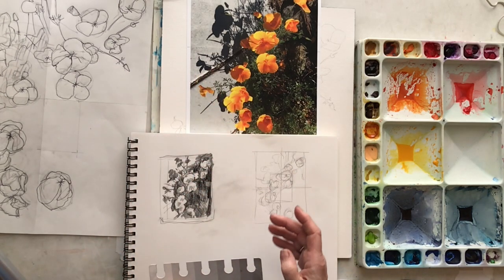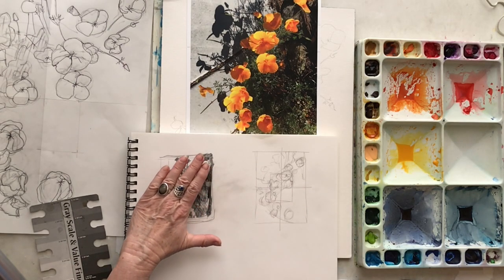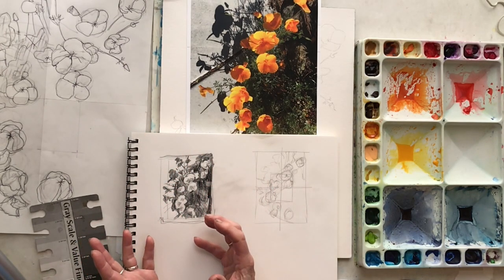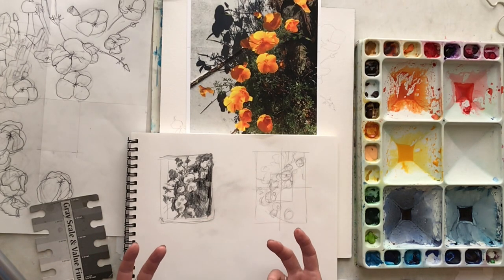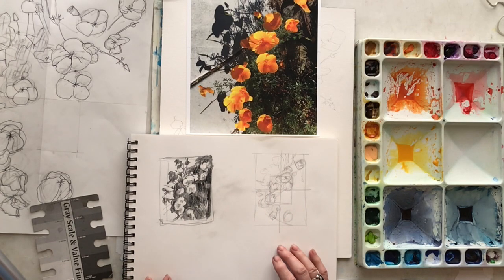So anyway, that's something for us to think about. How does that value work through here? What's the value pattern that is going to make all of this stand out? Now the other part of what I need to be thinking about is, what is the compositional design here?